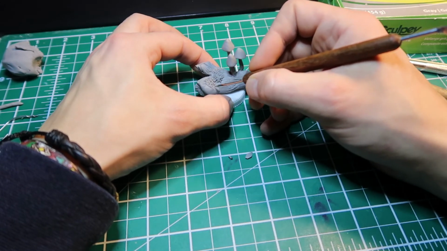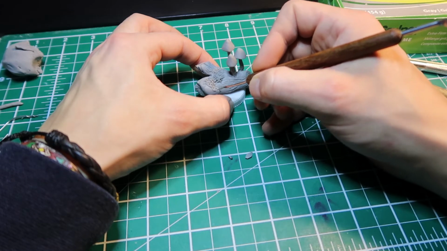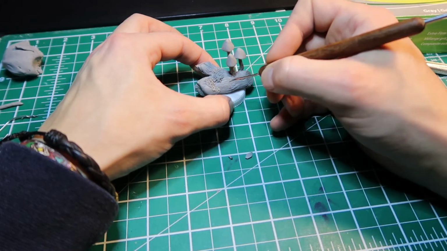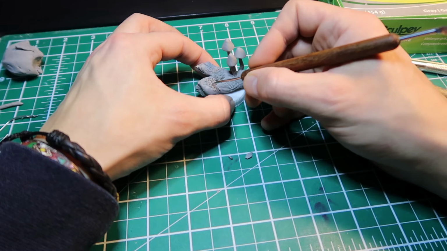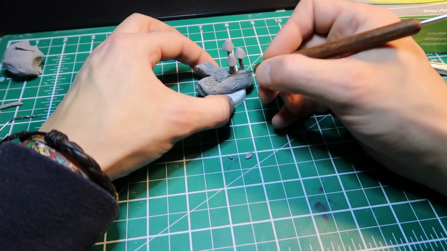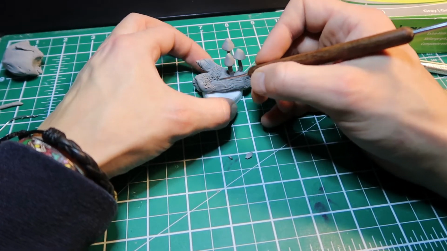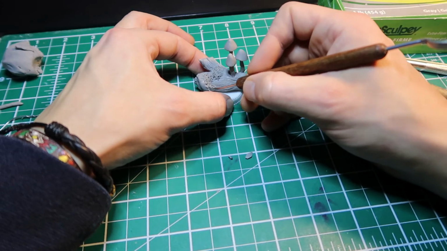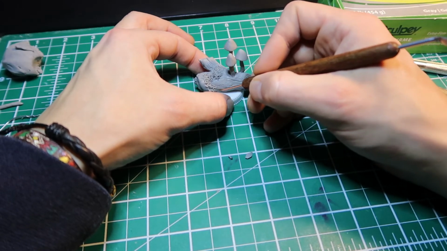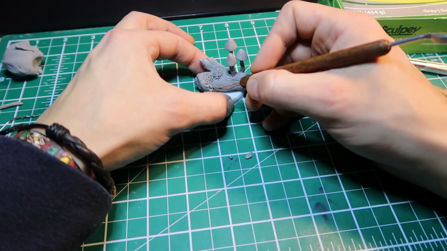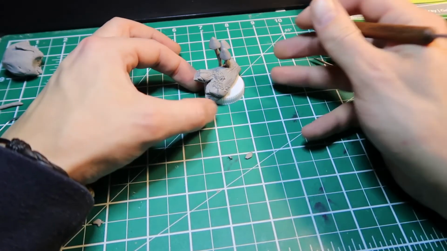See, just poking and circling, just playing around with the clay. Just making sure that there is no line that looks human. Just poking and then that. You can drag it as well if you want, a little bit more, somewhere on the side.